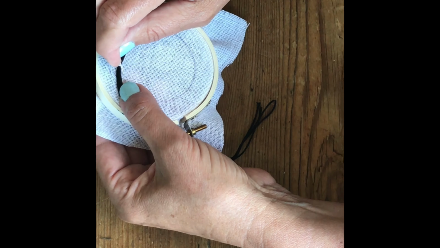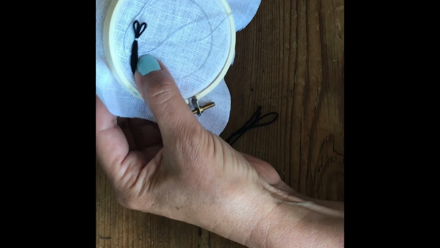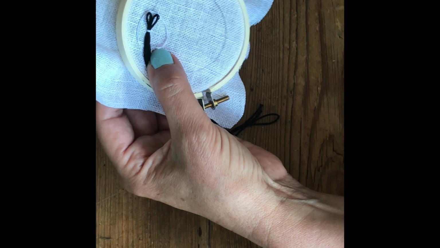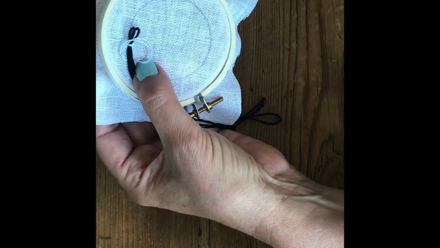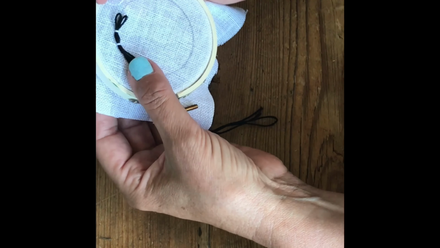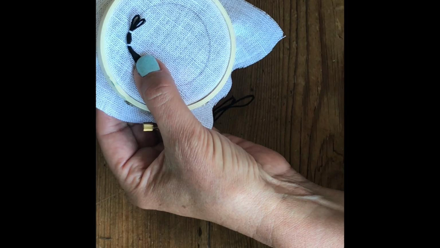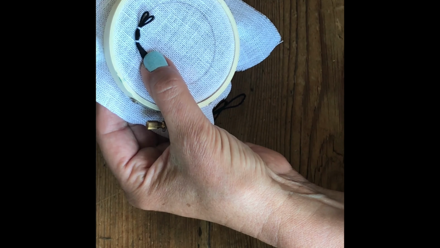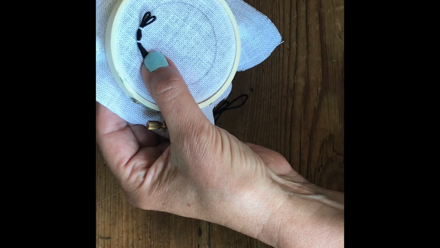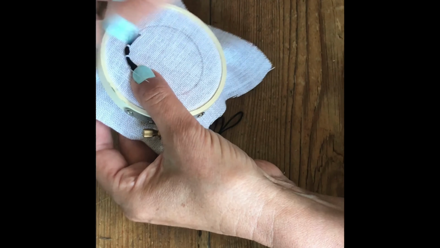I am doing just a straight stitch for now, just straight over. You can also choose a zigzag stitch. You can do beads, you can do sequins, you can do a lot of different possibilities. So they are almost endless.